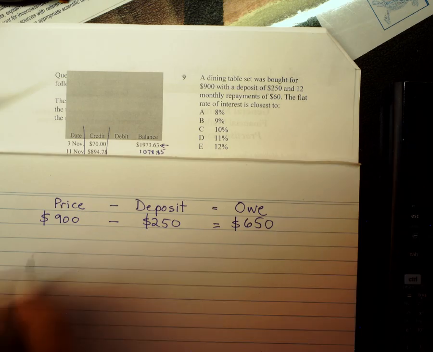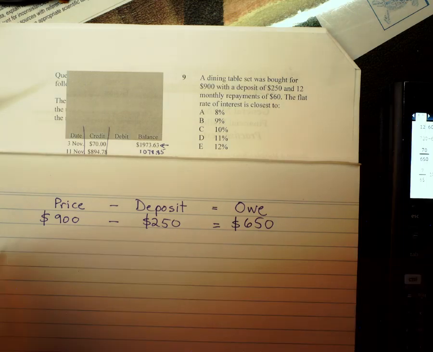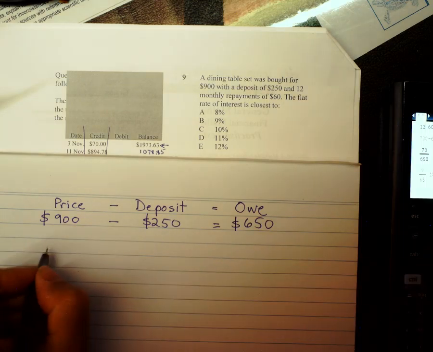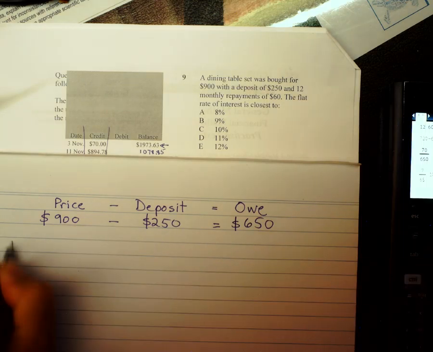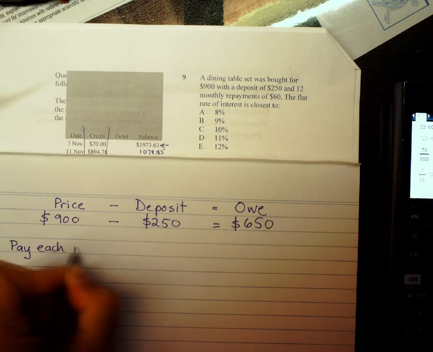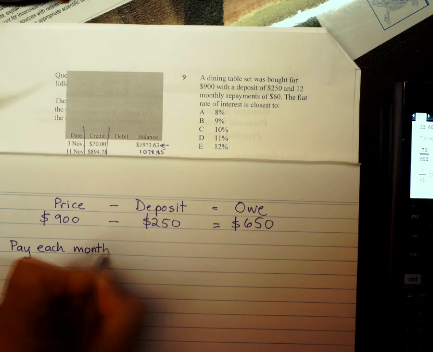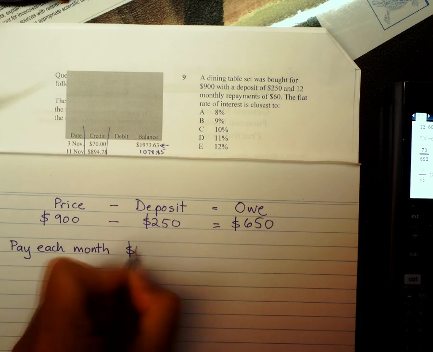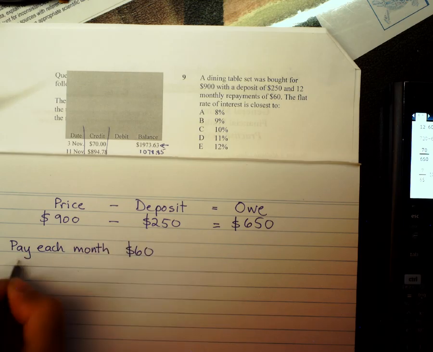How much have I paid? Okay, so what do I have to pay each month? I pay $60 and I pay this for 12 months.